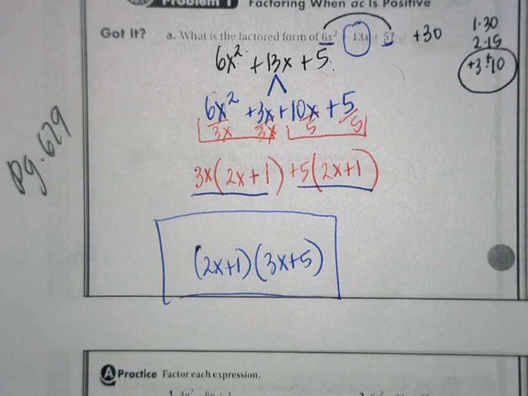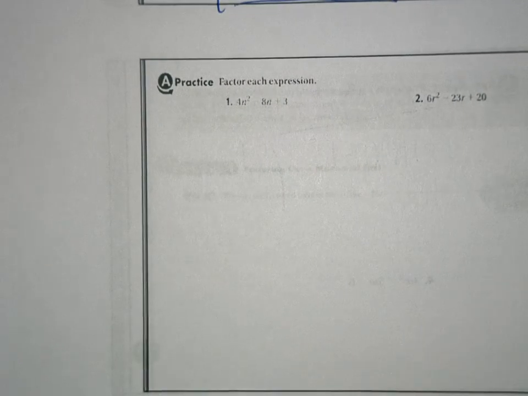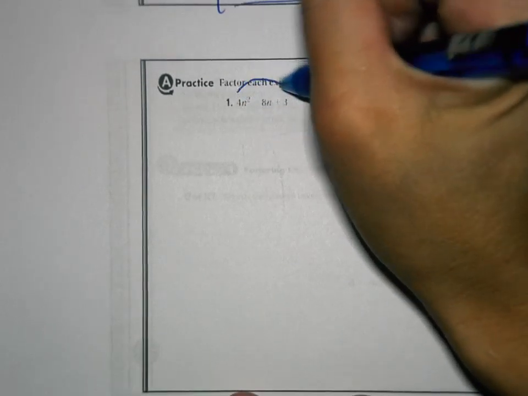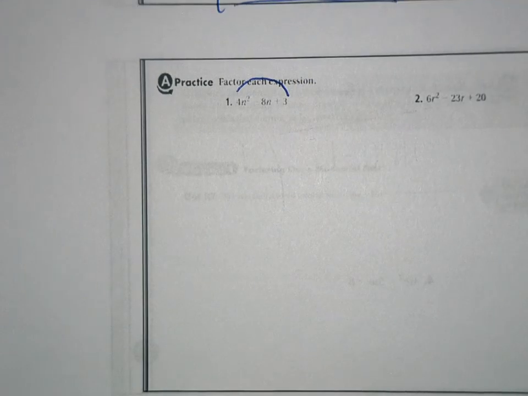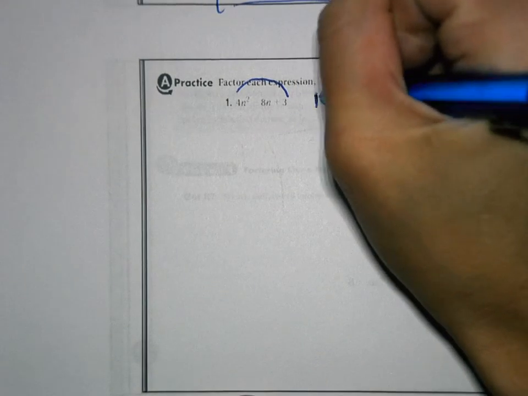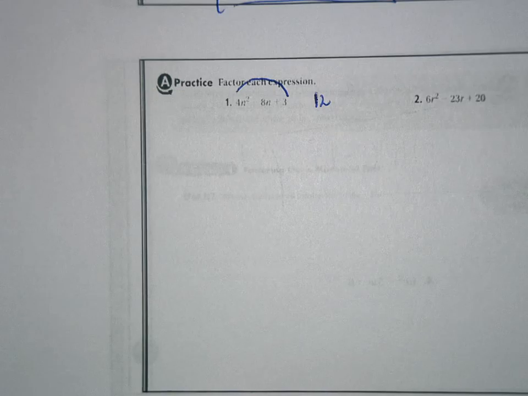So still on page 679, number 1. Okay, let's go ahead and do this one together. So the first thing I need to do is what? Multiply. We need to figure out my multiplication number. And so 4 times 3 is 12. Okay, and so this is a -8 here in front.